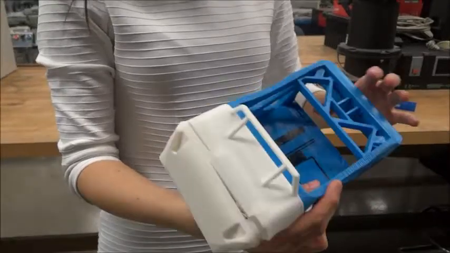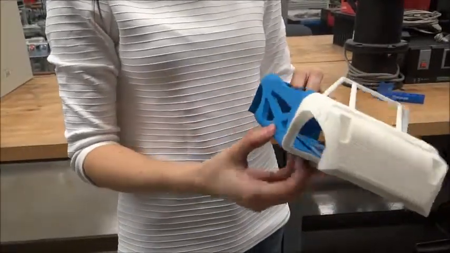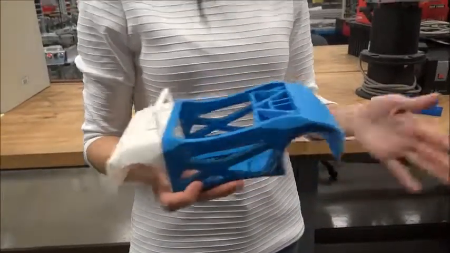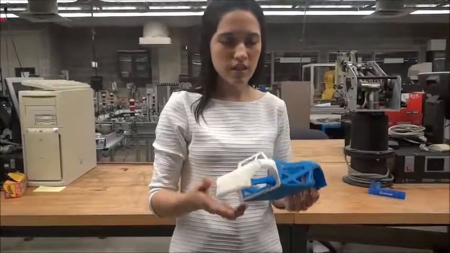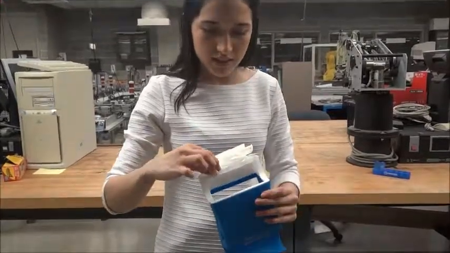We also added more percent for the fill so that if it were to bump somewhere or into something, it would last a lot more than this. As you can see, this is very weak.